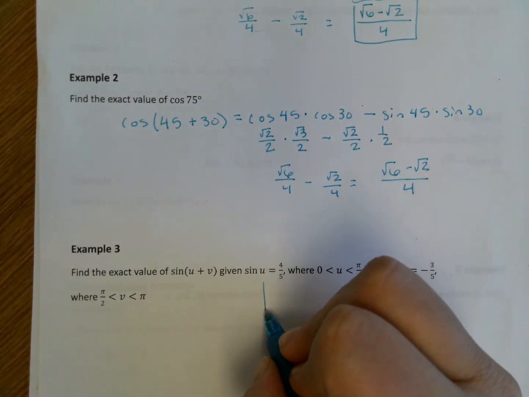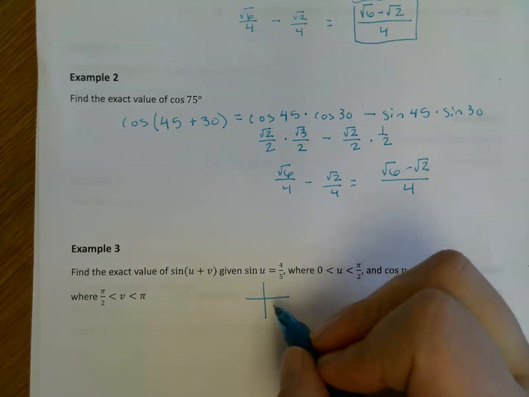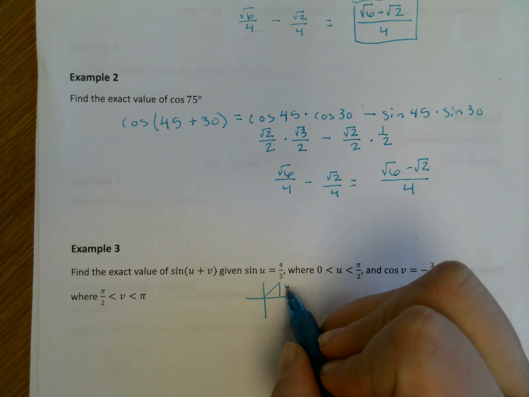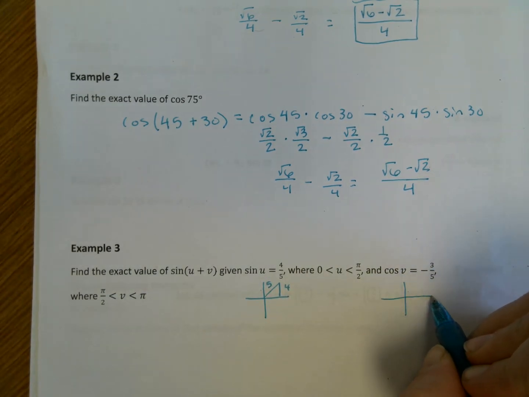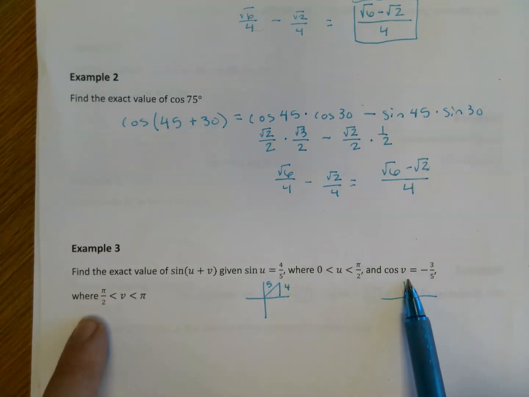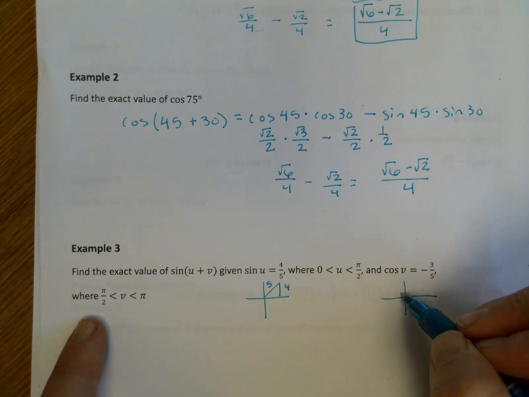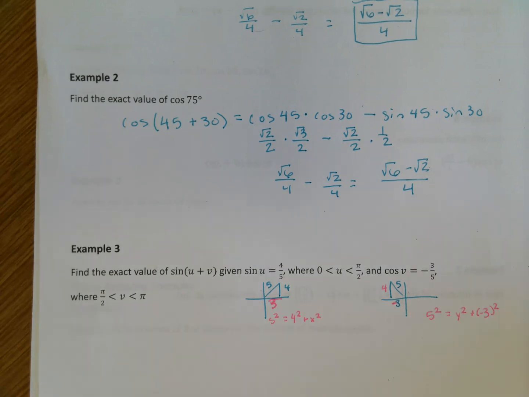So if we know that sine is 4 over 5 and it's in the first quadrant right here, that's opposite over hypotenuse. I can use my right triangle, a squared plus b squared equals c squared. And right here, this is saying it's going to be between pi over 2 and pi, so this is in the second quadrant. This is my adjacent over my hypotenuse. And I use my a squared plus b squared equals c squared. You would get that my missing side is going to be 3 for both of these.